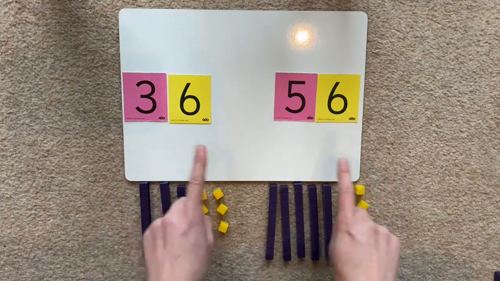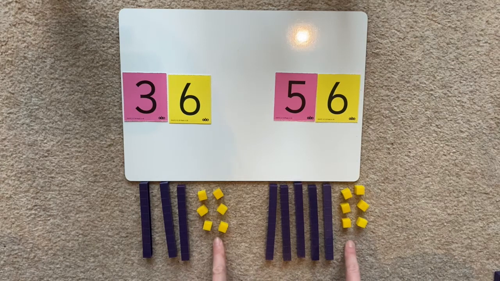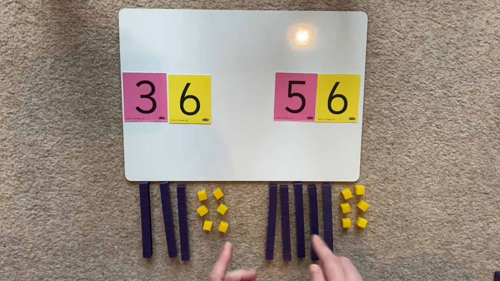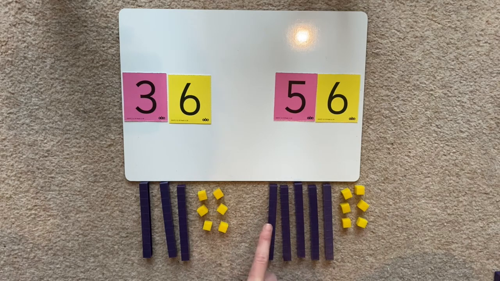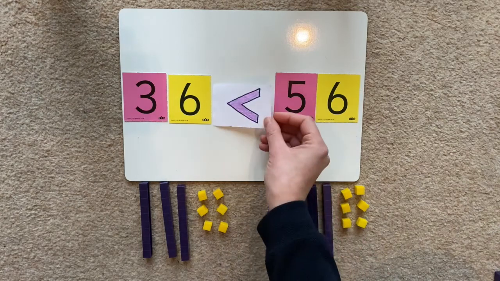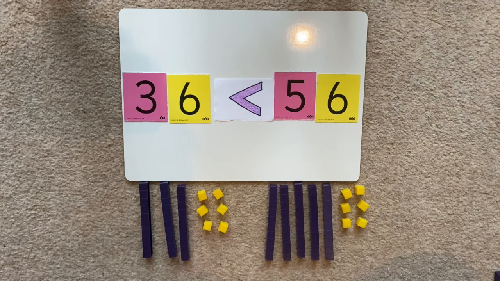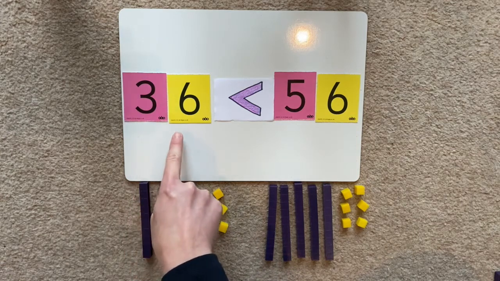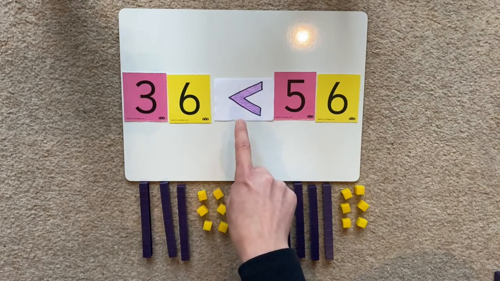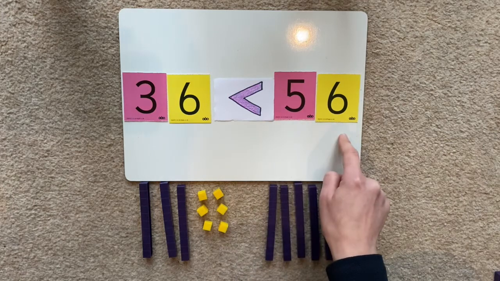So in both of these numbers, they have the same number of ones. They both have 6 ones. So then we look at the tens. Which number has more tens? 56. So 56 is the greater number. So that means that the crocodile will eat 56. So we read this as 36 is less than 56.